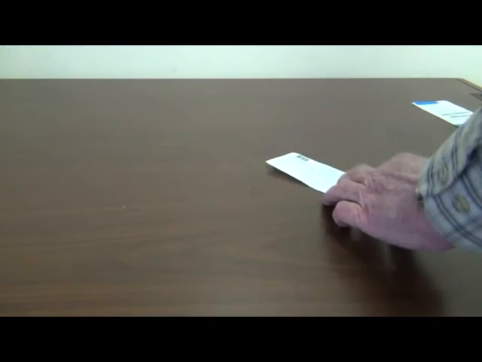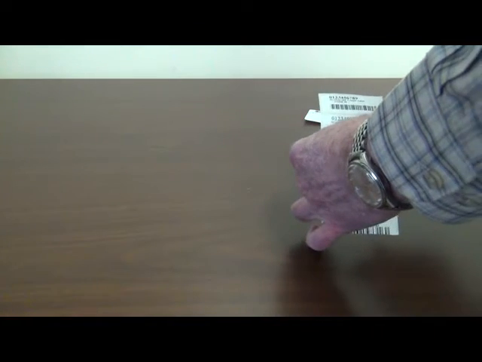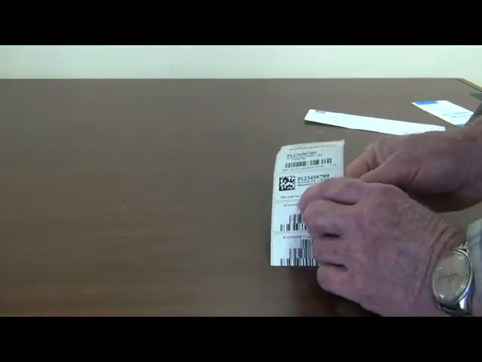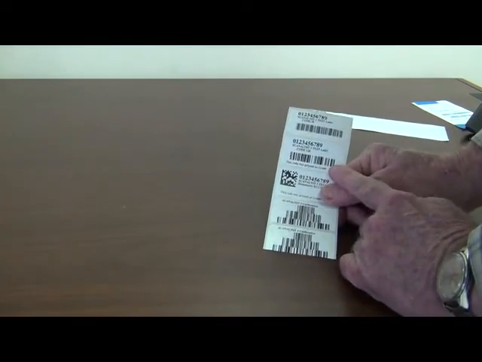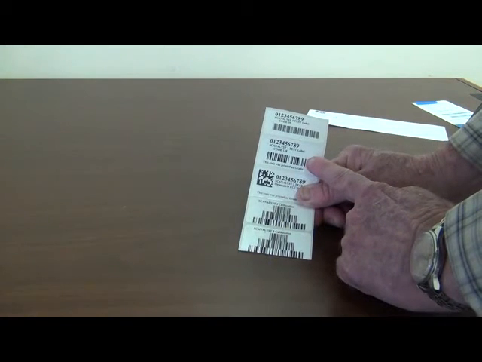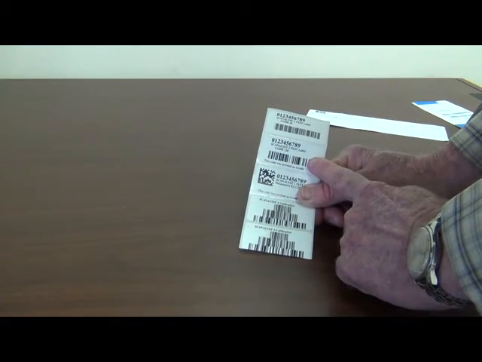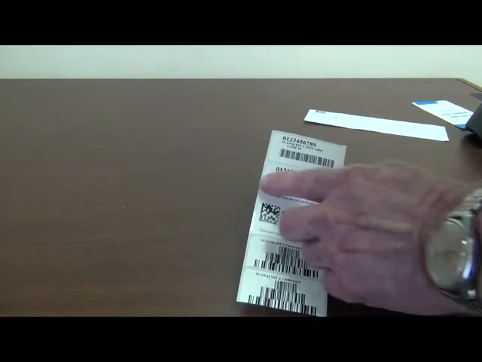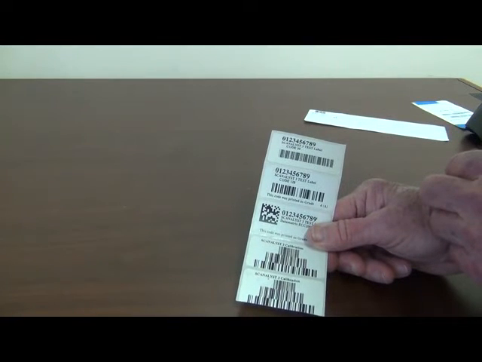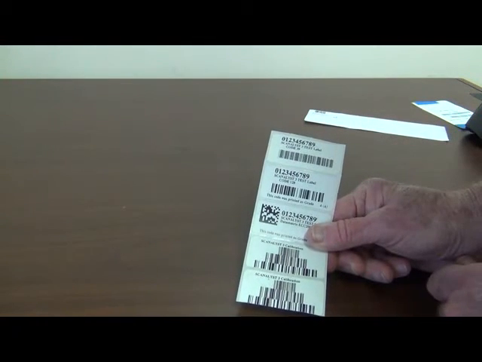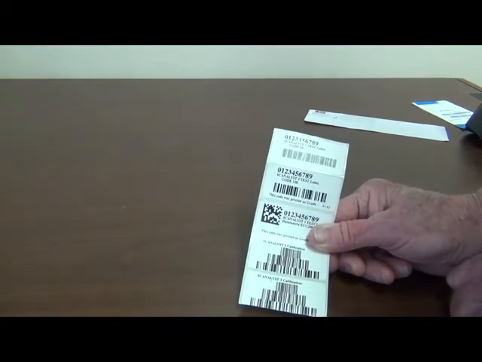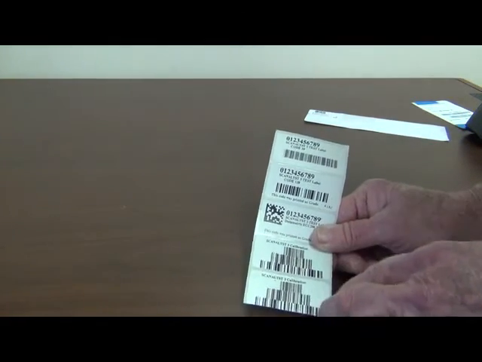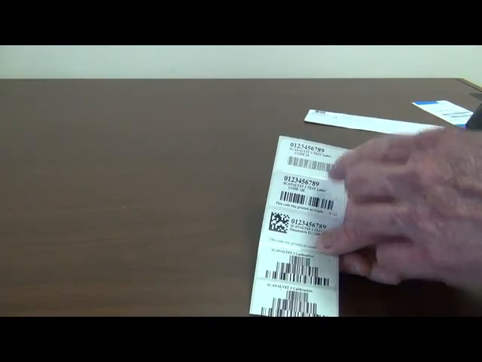Some tips for good barcode practices. First of all, bigger is better in barcodes. When you look at barcodes and you see a large X dimension, that's the narrow bar, and you compare it to another barcode that has very small bars, you'll know that the larger barcode is easier for the scanner to see. So bigger is better.